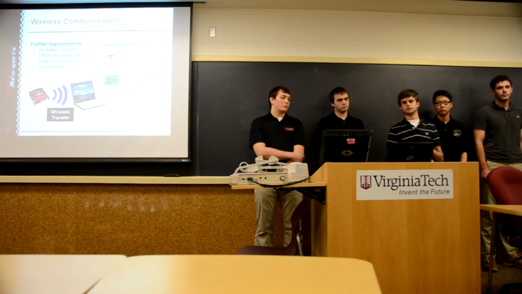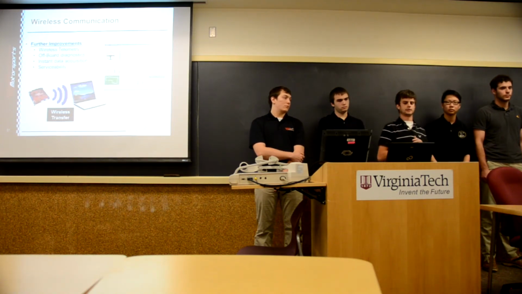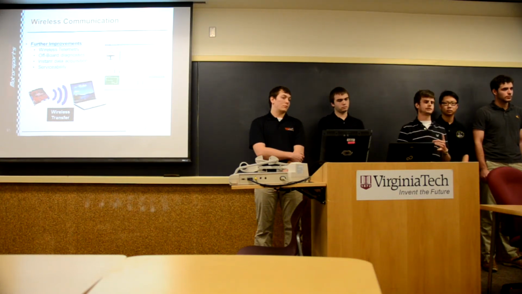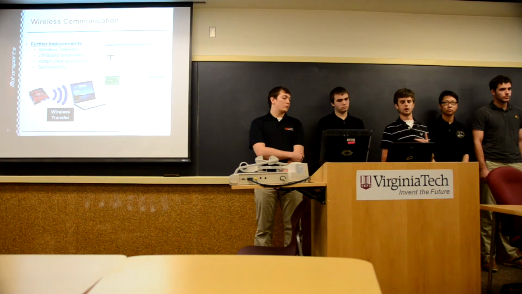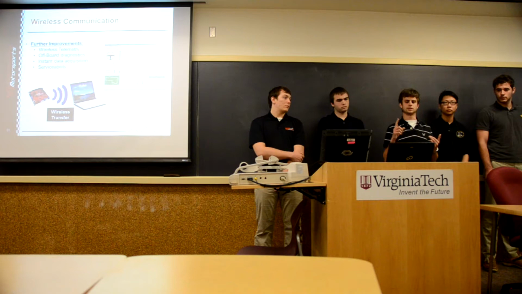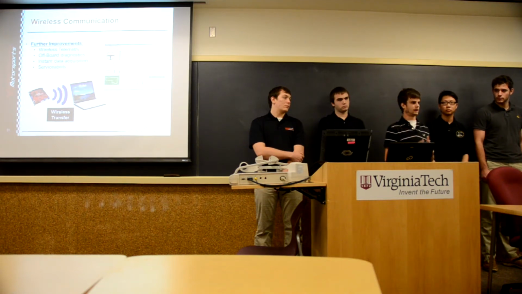And then further improvements upon that, I plan on implementing wireless communication between the Cerebot and a laptop. So we would be able to have off-board diagnostics and wireless telemetry. So we would be able to have a screen just like the one here, which shows RPMs, throttle position, sensor checking, all while the car is actually moving.